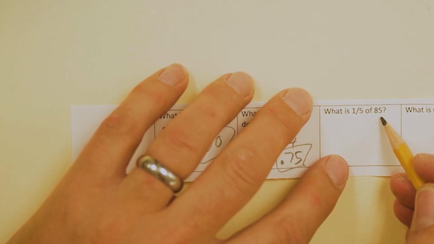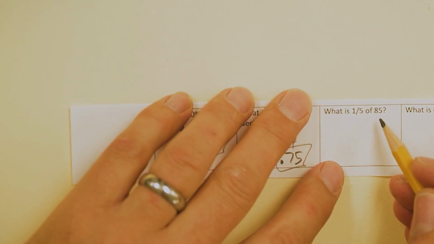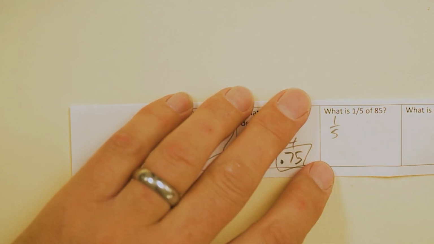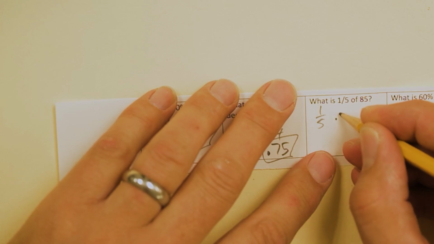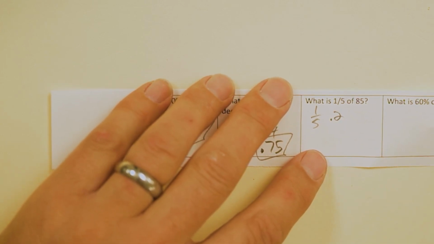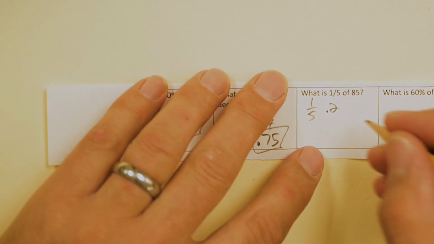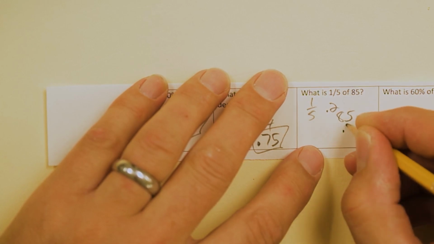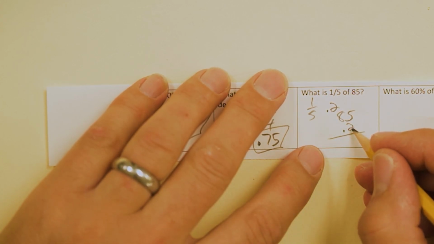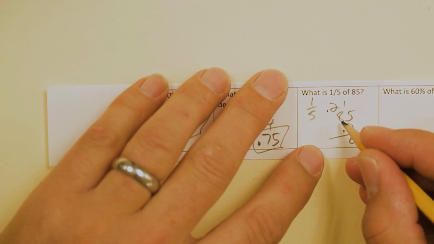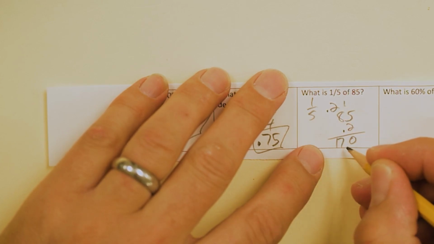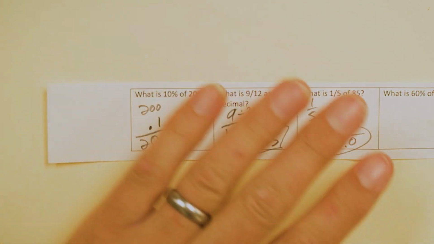What is 1/5 of 85? 1 over 5 we had calculated earlier. This one should be memorized as 0.2. I figured that one out earlier. Remember, I went to see how many times 5 goes into 1: 0.2. Let's take 85 and multiply it by 0.2. 2 times 5 is 10, 0, put the 1 up there. 2 times 8 is 16, plus 1 is 17. The answer is going to be 17.